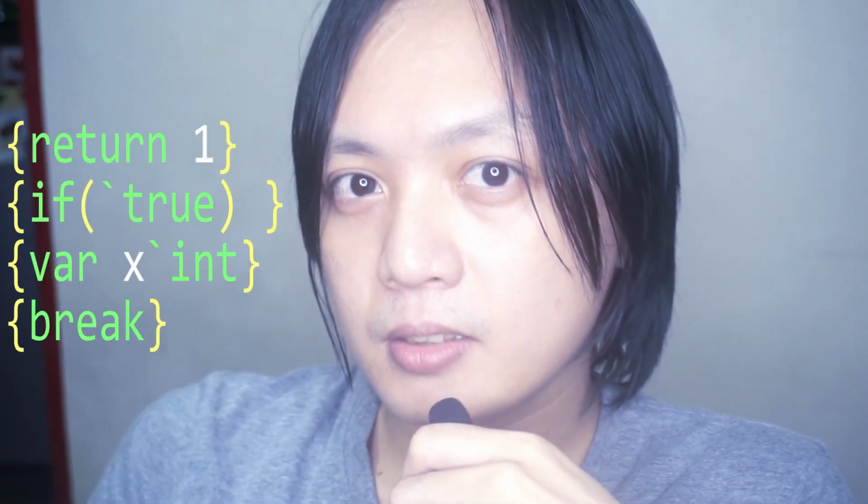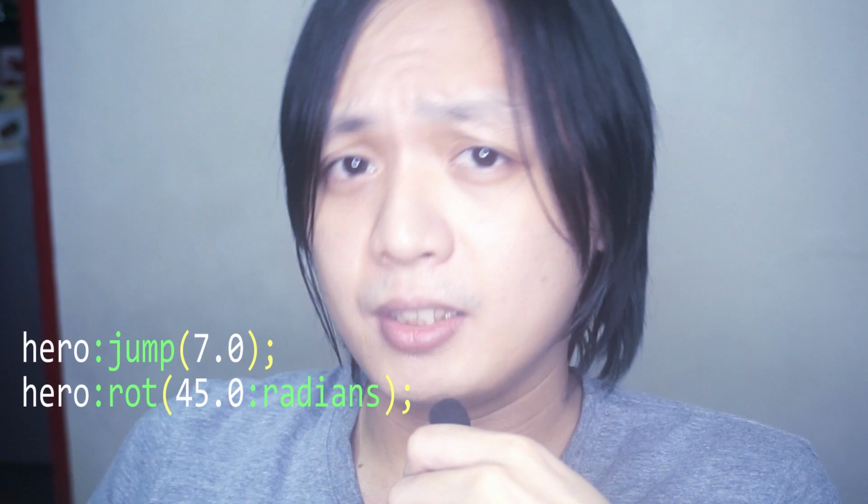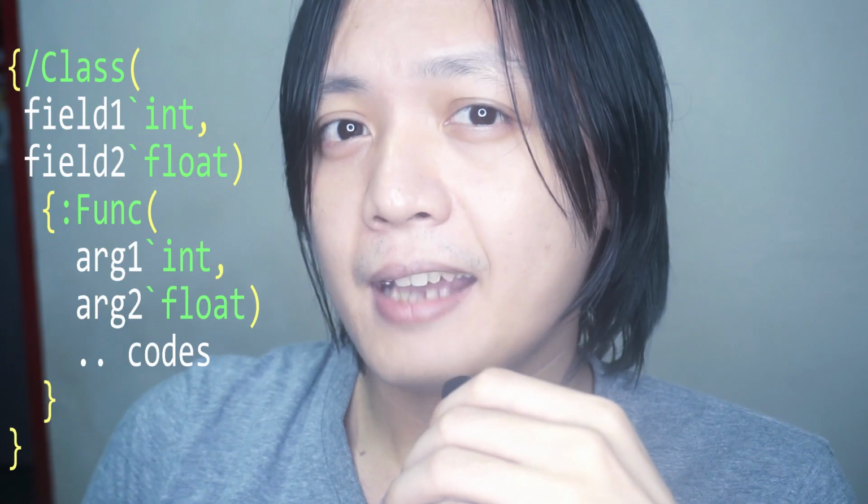I only have to remember 2 rules. If it begins with braces, it ends with braces. Else, it ends with semicolon. No more dangling elses. I'm also able to unify the syntax for declaring functions and classes.